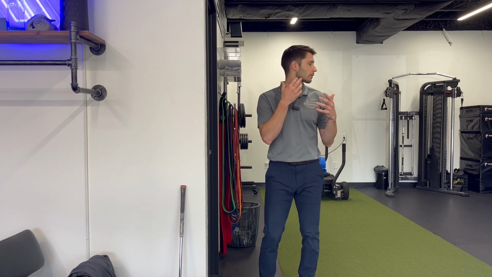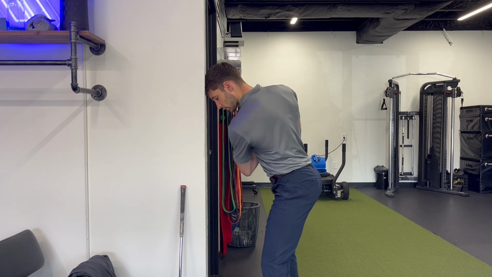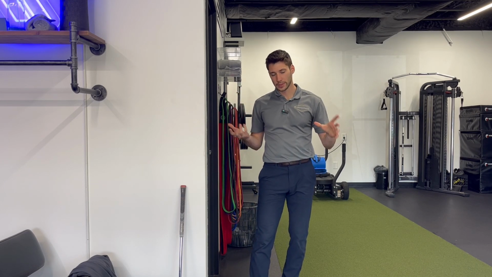So once we've opened up some mobility and some space for cervical rotation, we then want to use some cues to bring that back into the golf swing so you can use that new mobility and space that you've created and get away from the compensations that you've been using for who knows how long, and start to work that back into the swing so you don't have to think about it anymore.